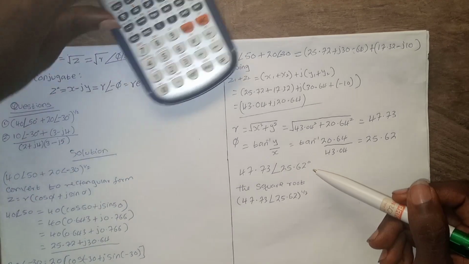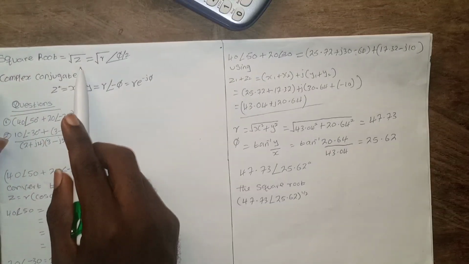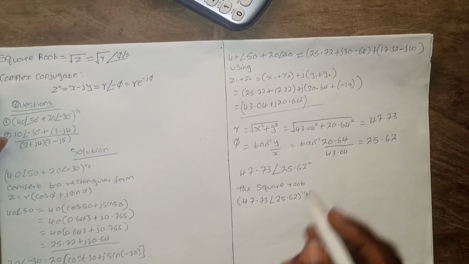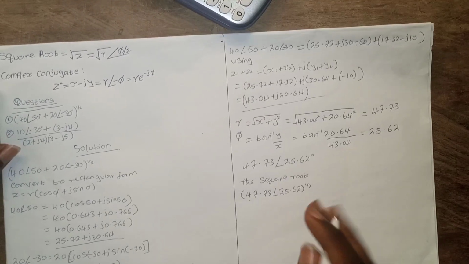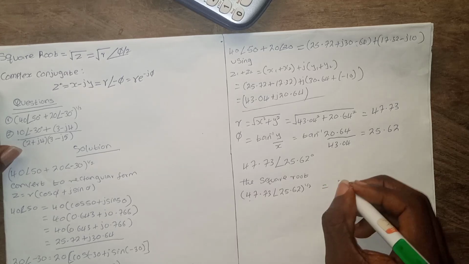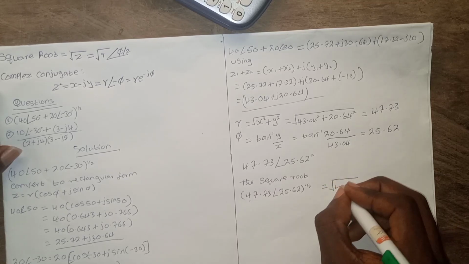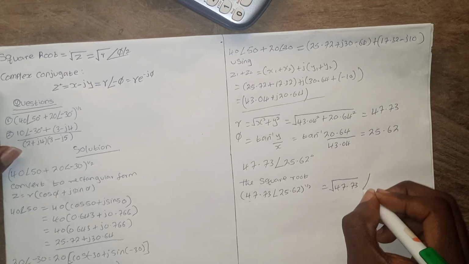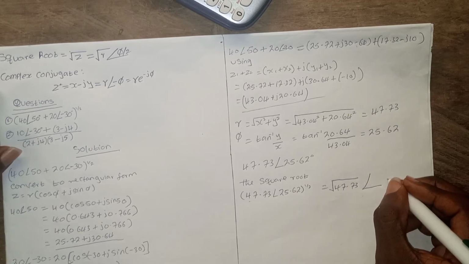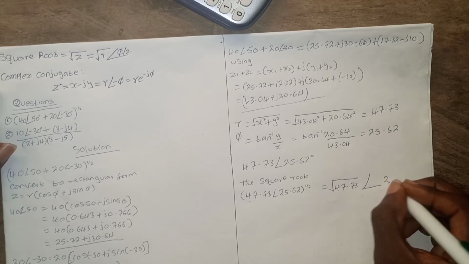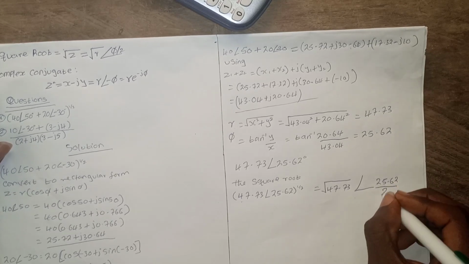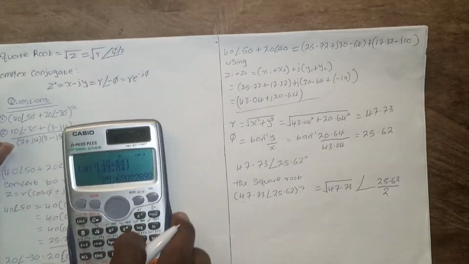To get the square root, this is our formula here. We look for the square root of this, then we divide the angle by 2. So let's do that. We are going to look for the square root of 47.73, and then the angle will be 25.62 divided by 2. So let's do that.